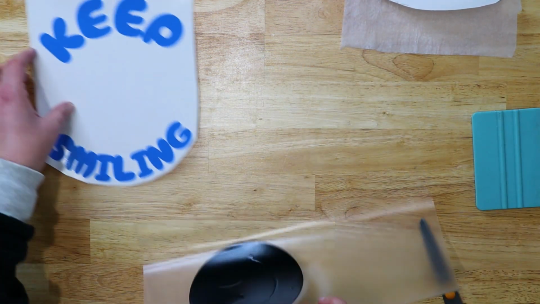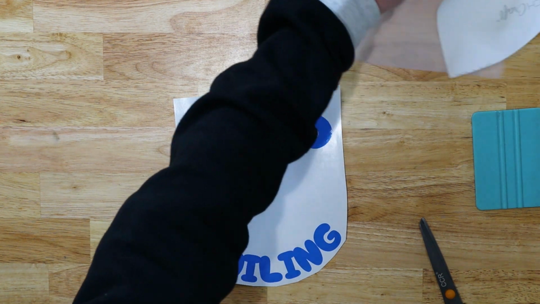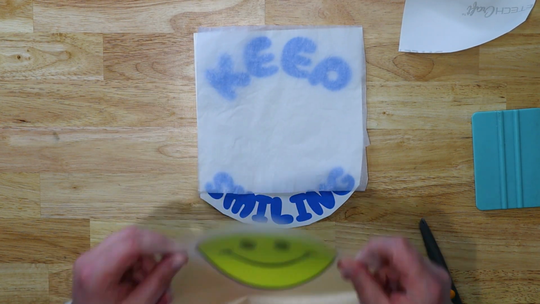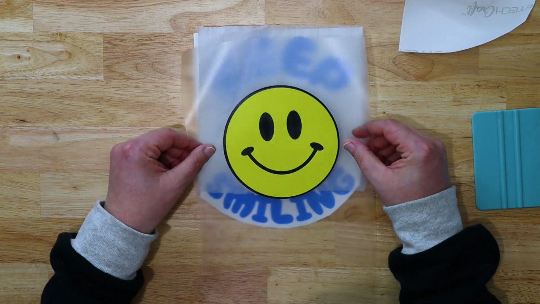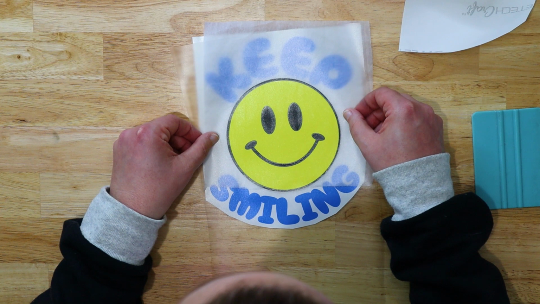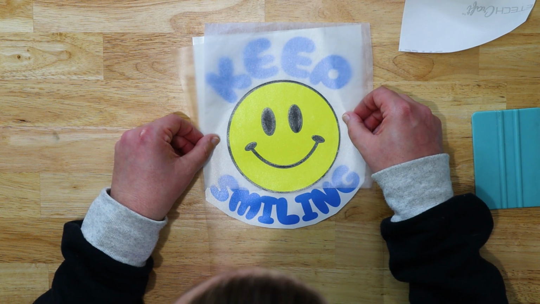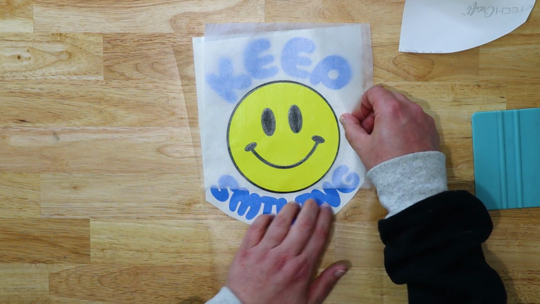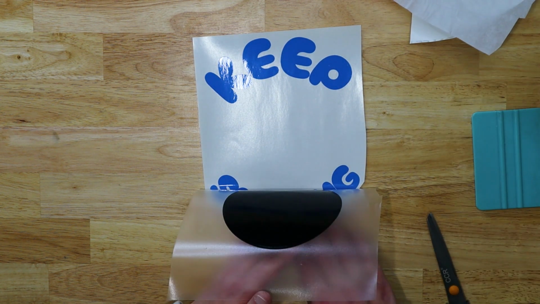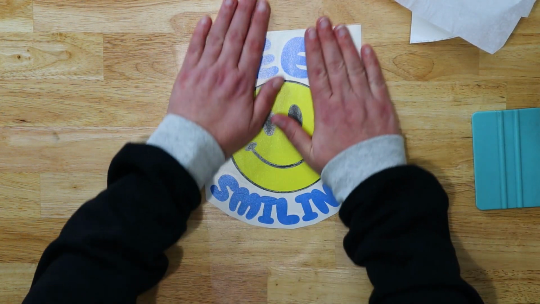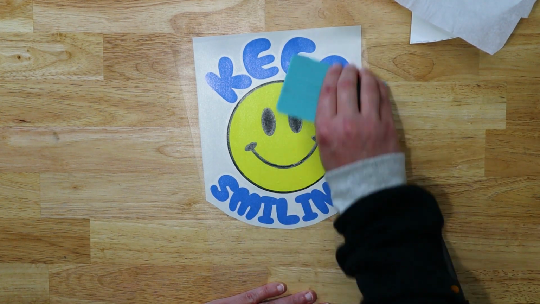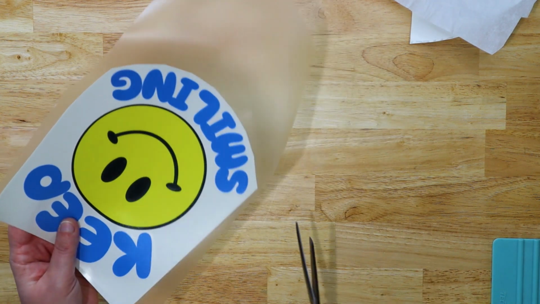And then last but not least, we can add it to this part, the keep smiling part, which again, we can use our parchment paper to get our smile where we want it. So I'm just going to have that transfer tape kind of hanging out, and I'm going to get my smile placed where I think it looks good. That looks good. I'm going to put my transfer tape right here, and then I'm going to pull this parchment paper out, and then all you have to do is press this back down, and then you can use your squeegee and burnish this. Now I'm going to trim off the transfer tape.